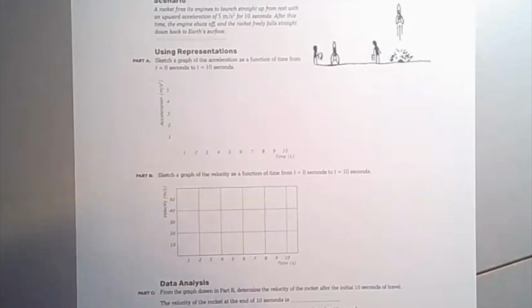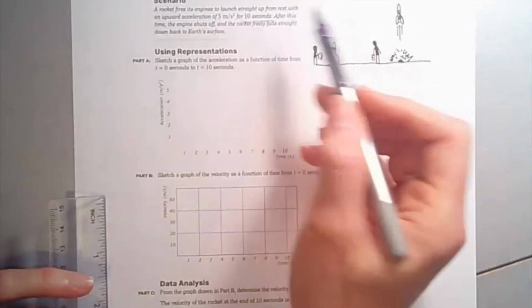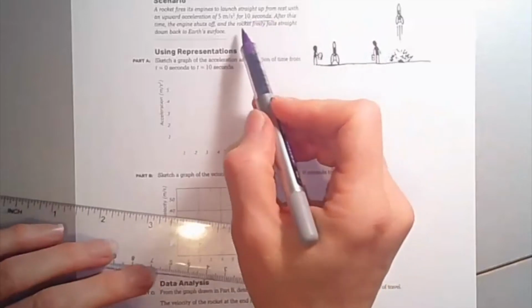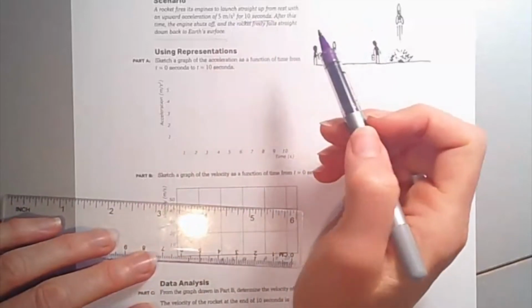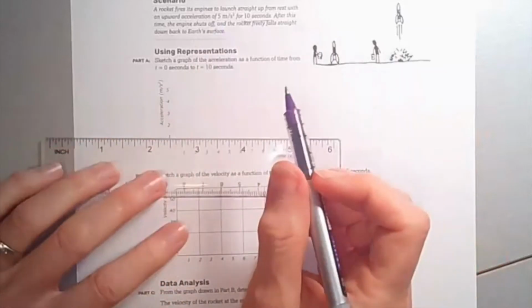A rocket fires its engines to launch straight up from rest with an upward acceleration of 5 meters per second squared for 10 seconds. After this time, the engine shuts off and the rocket freely falls straight down to the Earth's surface. So we're going to start by sketching a graph of acceleration as a function of time from 0 to 10 seconds. So we're just worrying about this first 10 seconds, while it's accelerating at 5 meters per second squared.